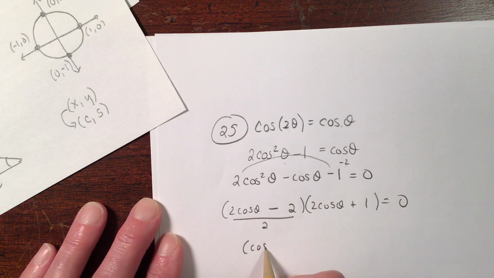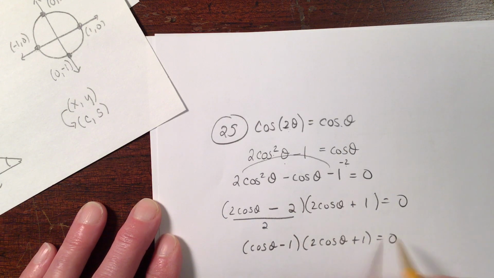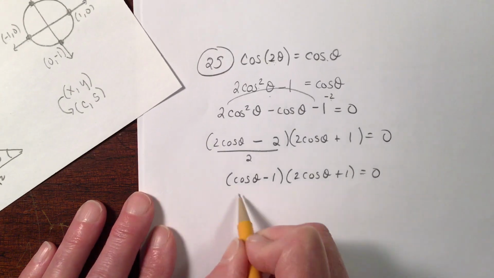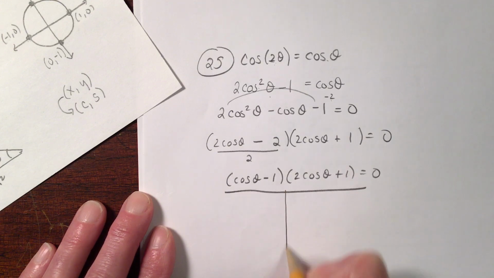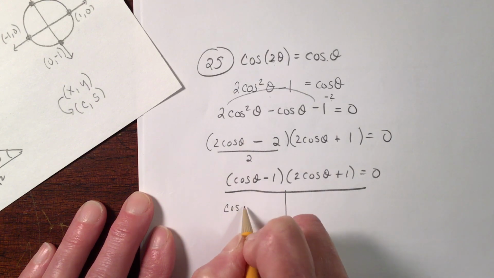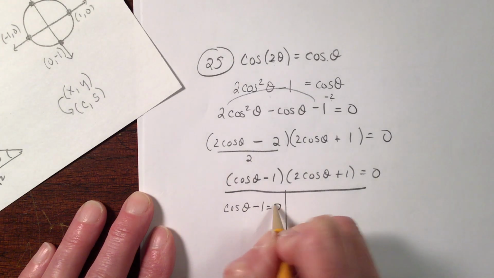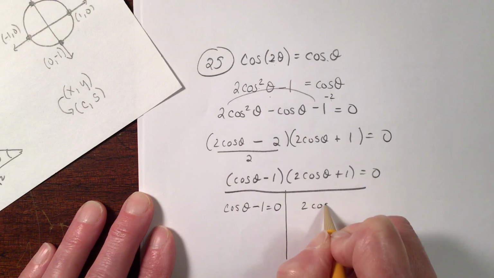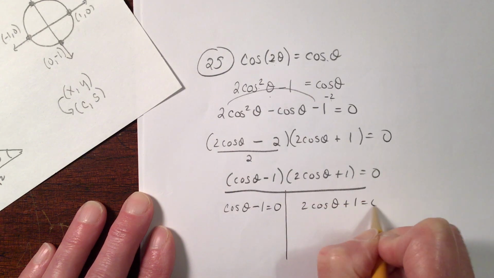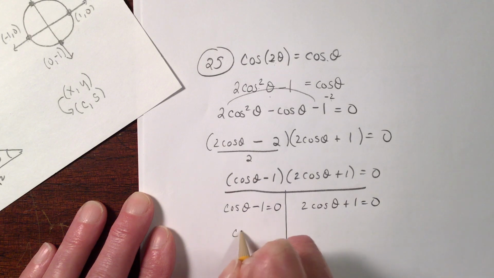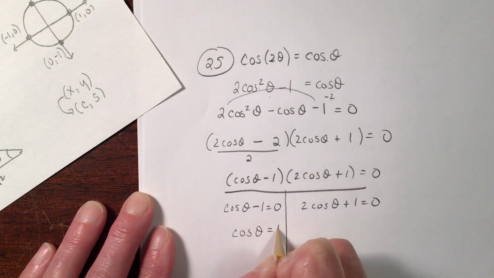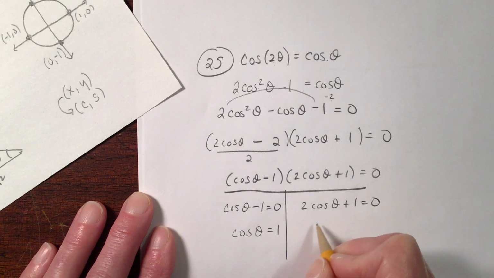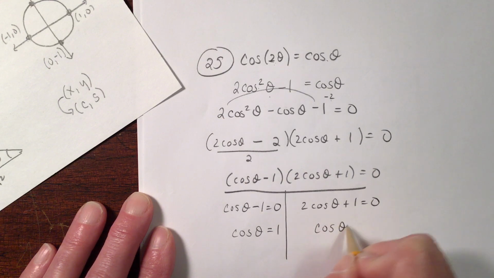So I have cosine theta minus 1, 2 cosine theta plus 1 equals 0. And now I'm going to continue on, set each of these factors equal to 0. So one batch of solutions is going to be where cosine of theta equals 1 and where cosine of theta equals -1/2.